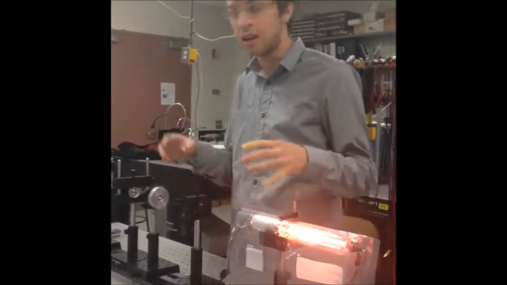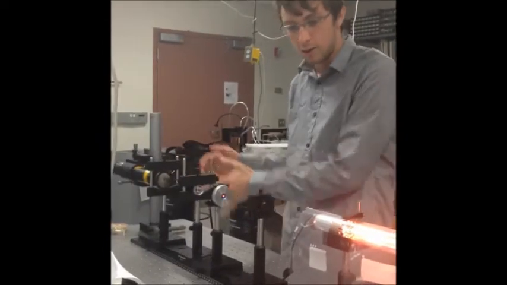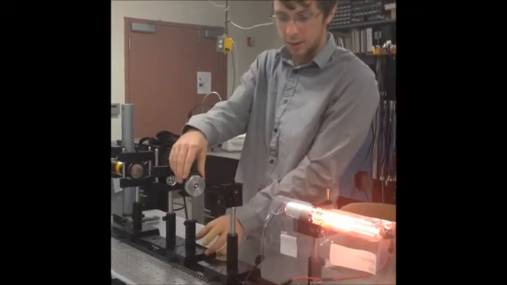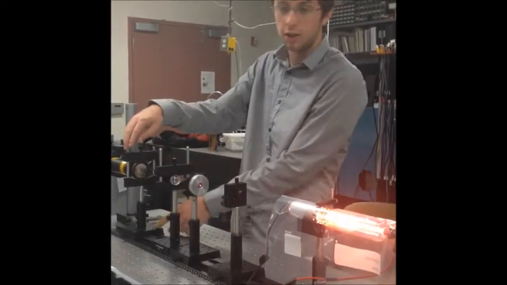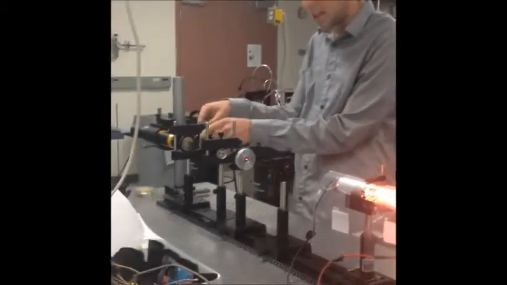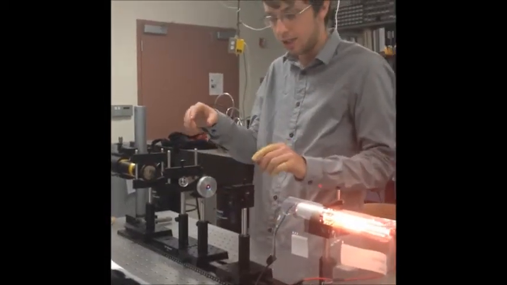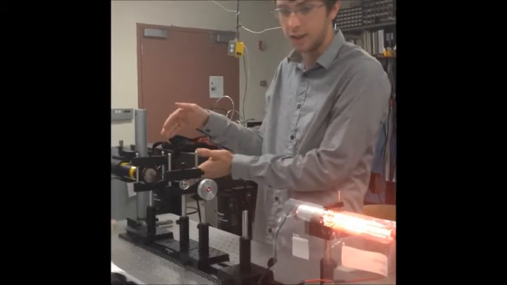We had to first align this alignment laser with the optical rail, and we used this laser and we inserted this mirror here, and there's a pinhole right here to make sure the laser light is all aligned correctly. And then we used tip tilt on the mirror for our coherent laser.